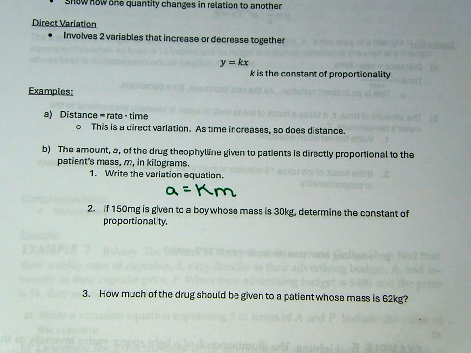But the amount of the drug that we give to somebody is going to be proportionally determined by the weight of that person. So maybe you give like 0.2 grams or milligrams or whatever of the medicine per kilogram of mass or something like that. We don't know what that is yet, and that's what we're going to have to figure out.